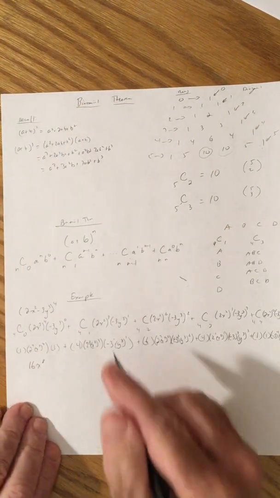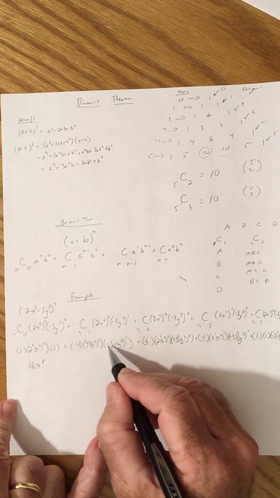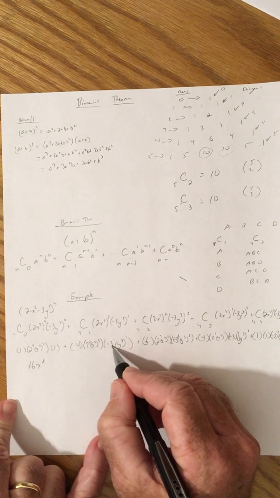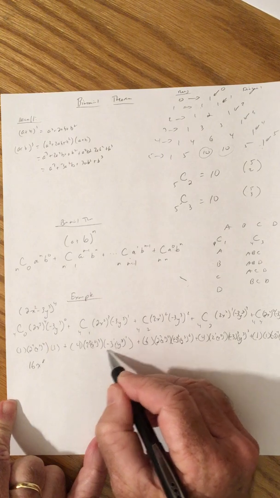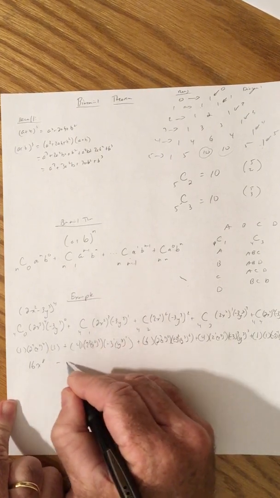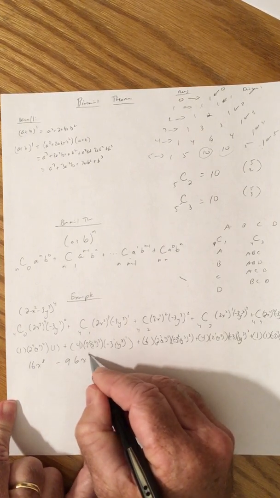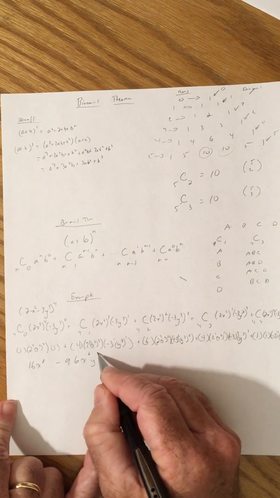All right. Then I'm going to have 4 times 8 times negative 3. 4 times 8, because negative 3 is the 1. 4 times 8 to the 3 is the 8. So that's going to end up being negative 96. Now the powers, this is x to the 6th, y to the 3.